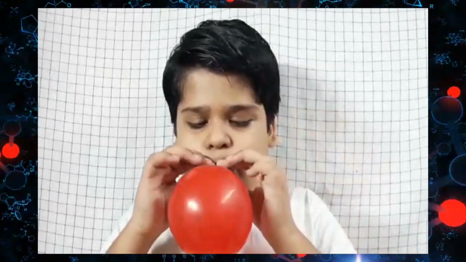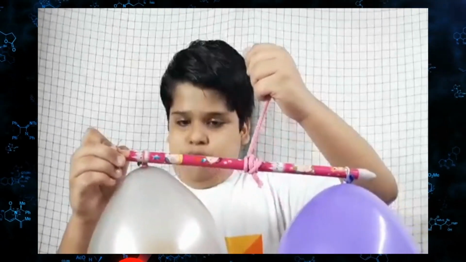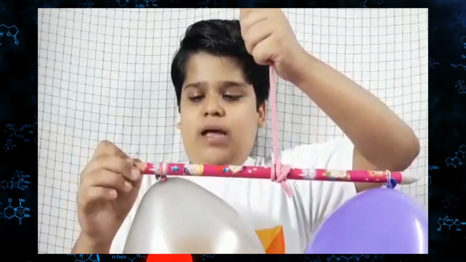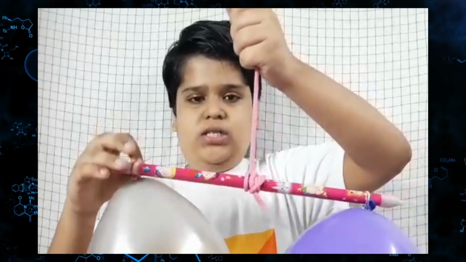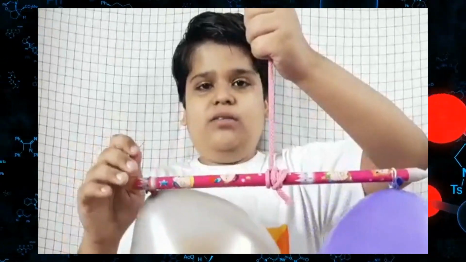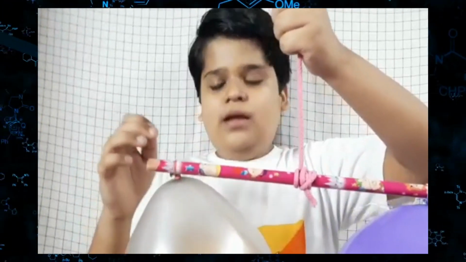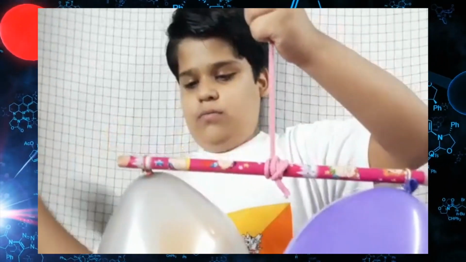We will take one stick, one needle, 2 balloons and one rope. We will take one balloon and now we will balance 2 balloons on a stick. Now it is balanced. Now we burst one balloon.